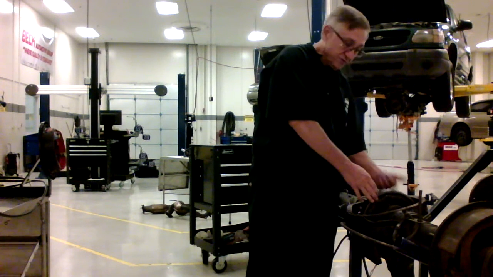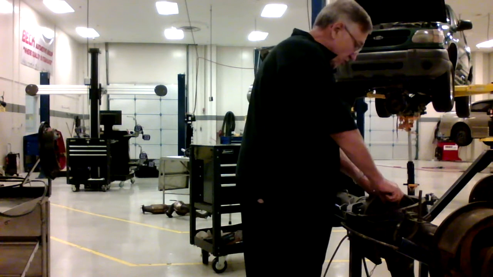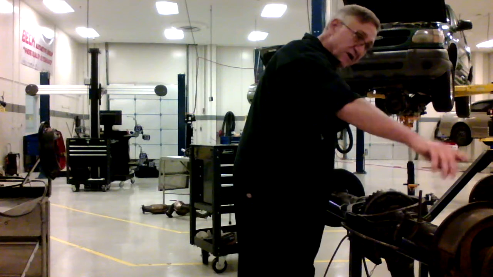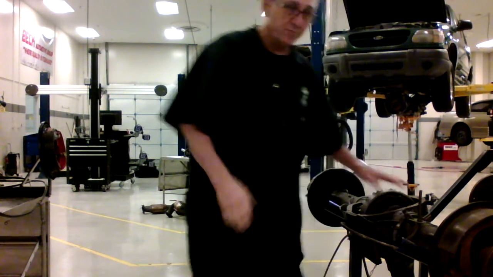The drive or torque comes through the pinion, turns the ring gear. The ring gear in turn spins the chunk, and the chunk sends power out to the axles, and the axles send power to the wheels. It's pretty simple, pretty straightforward, if you want to call it that.